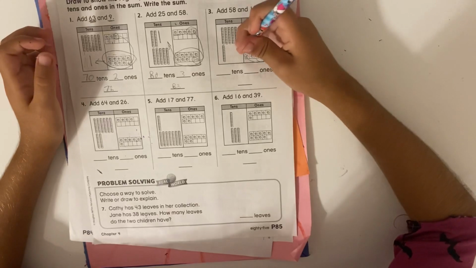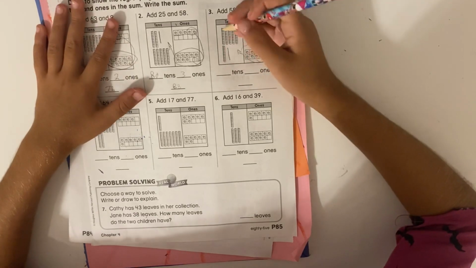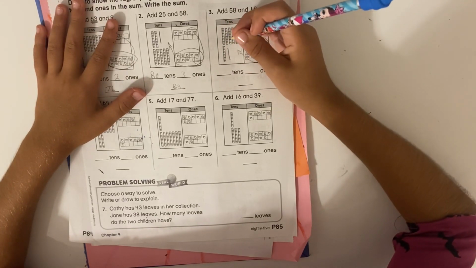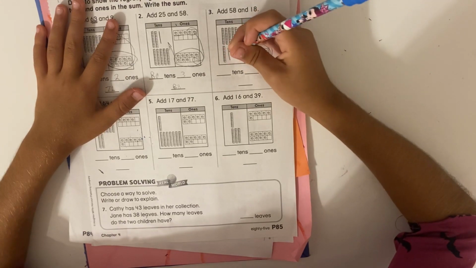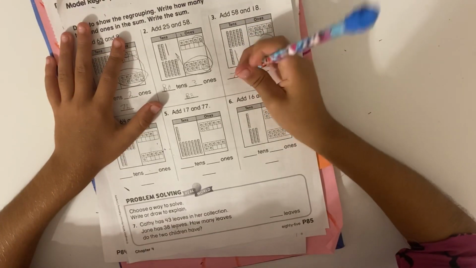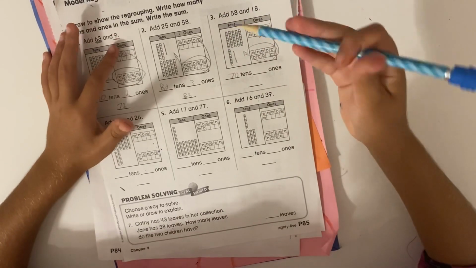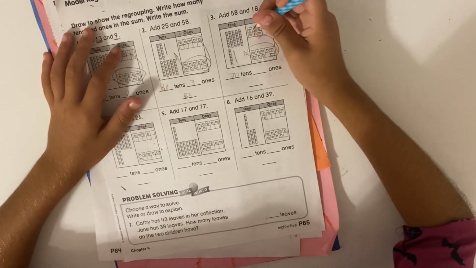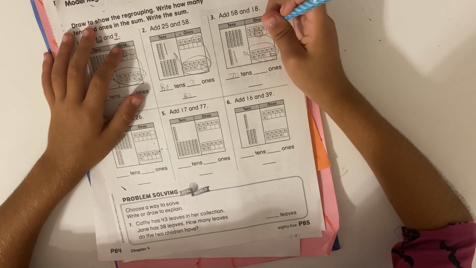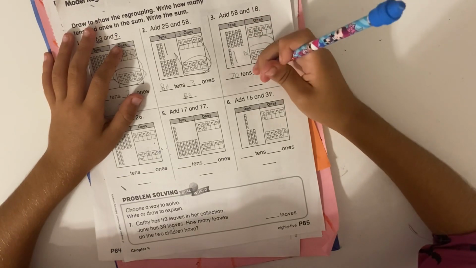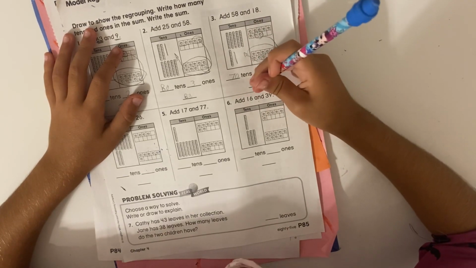And then it becomes one of them. So 10, 20, 30, 40, 50, 60, 70. Alright, so 70, what is left over? 1, 2, 3, 4, 5, 6. 6 are left over, so 76.